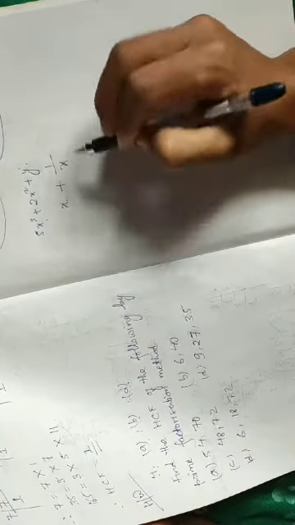Because x is in the denominator, right? So in this case, as I explained to you in the previous chapter in the laws of exponents, if I bring this x up into the numerator, what will happen? Its power will change the sign. The power here was 1, so it will become minus 1. So this expression can be written as x plus x to the power minus 1.